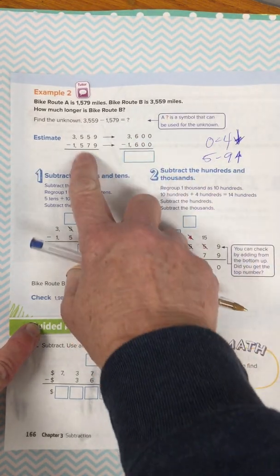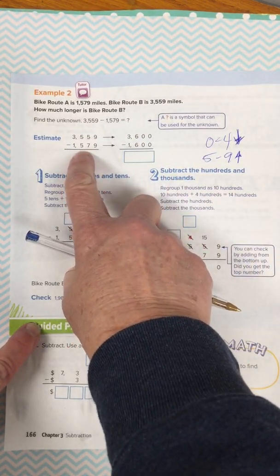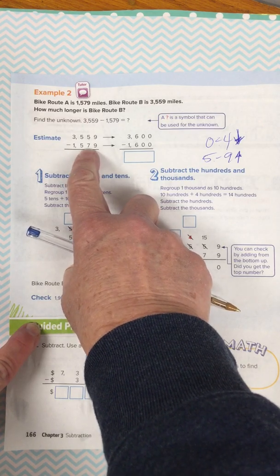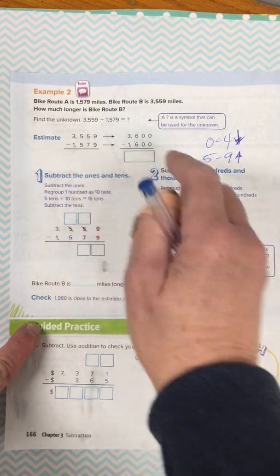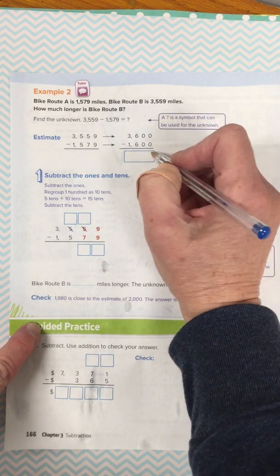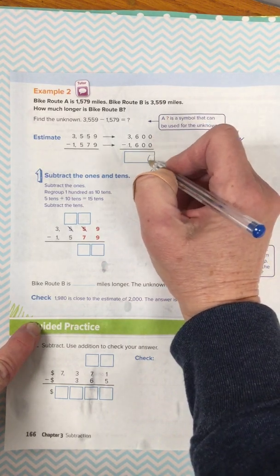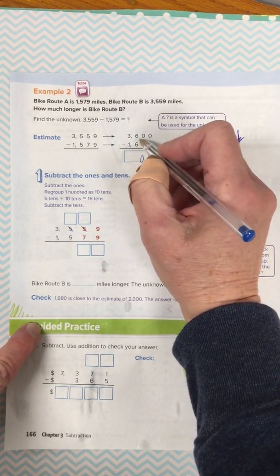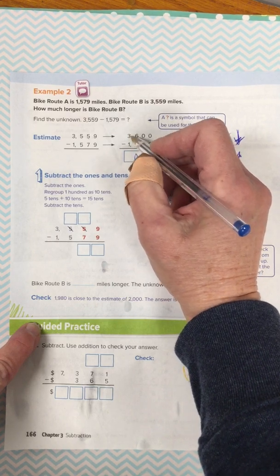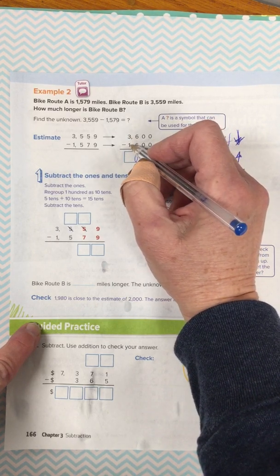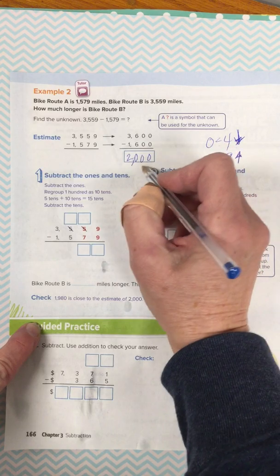Okay, and then 500 with a 7, 1,579, with that 7 tells us to go up to the next 100, which would be 1,600. So our estimate, 0 minus 0, 0, 0 minus 0, 0, 6 minus 6, 0, and 3 minus 1 is 2. So that's our estimate.